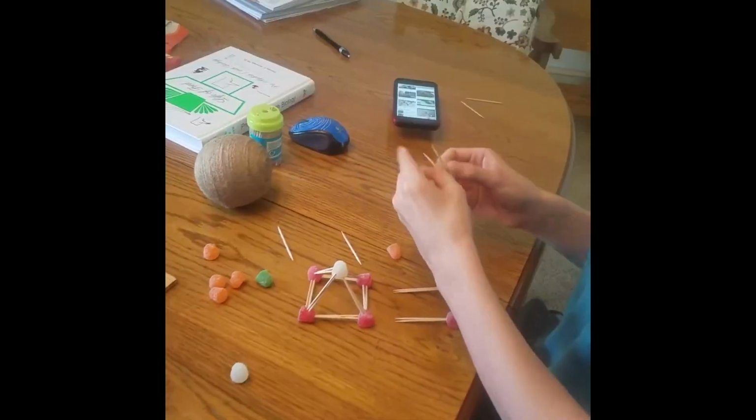Okay, it's now time to start building, and I'm going to show a little bit of what Matthew did and his final results, or his first iteration.